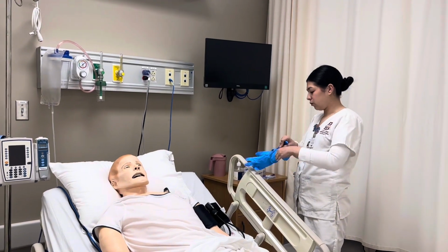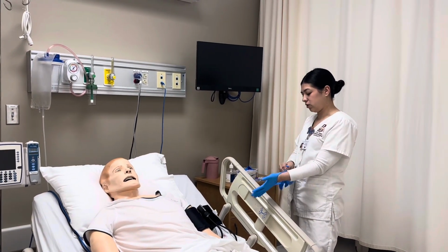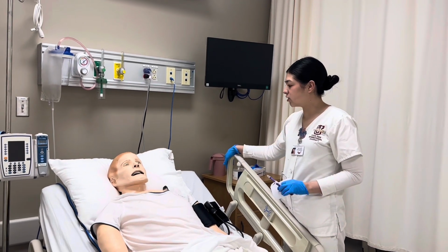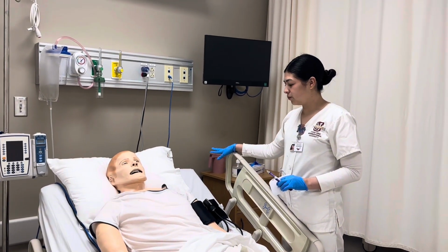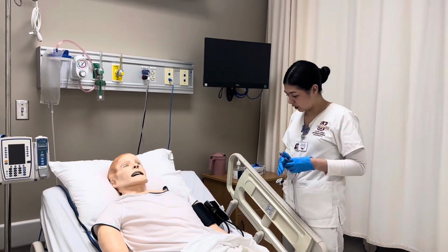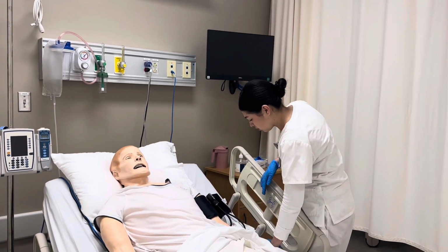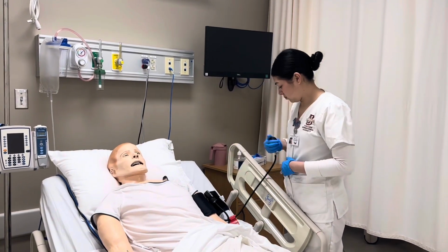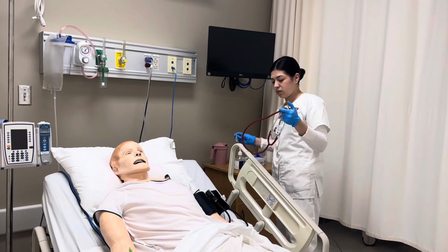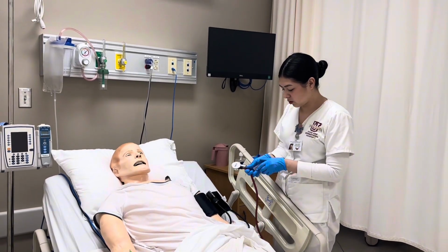So I'm gonna go ahead and put on my gloves and take a look. Okay, so I'm gonna be checking the patient's appearance, facial expression, and their posture as I'm assessing them. So first I'm gonna take their blood pressure. I'm gonna sanitize the stethoscope.